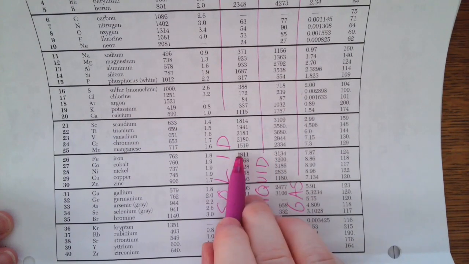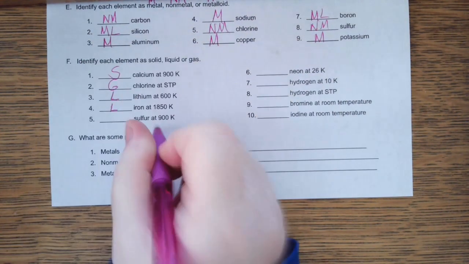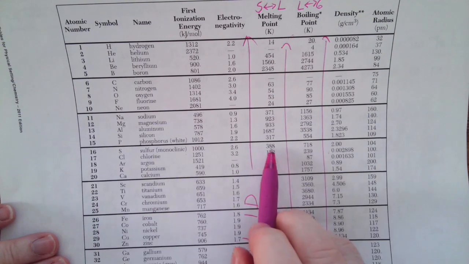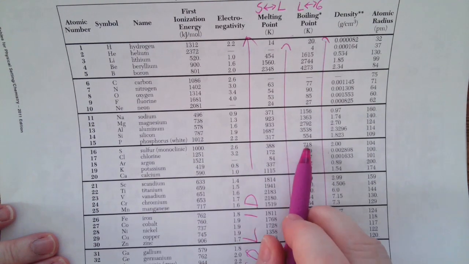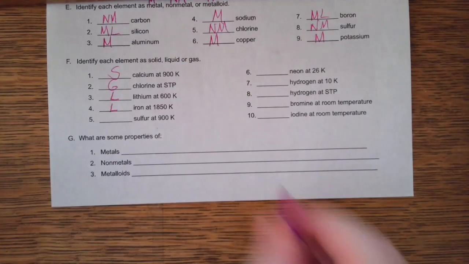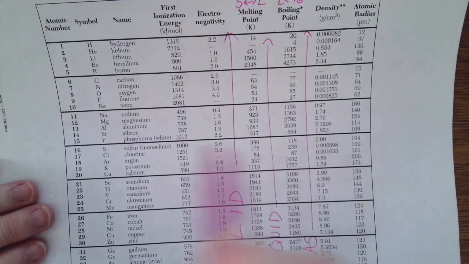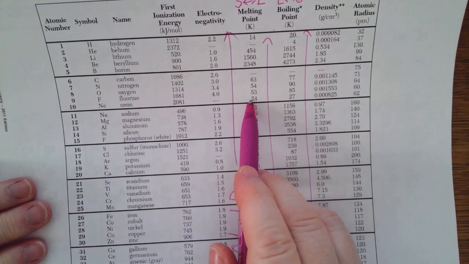Iron. 1850 is between those two numbers. Liquid. Sulfur at 900 Kelvin. 900 is above that number, so it is a gas.